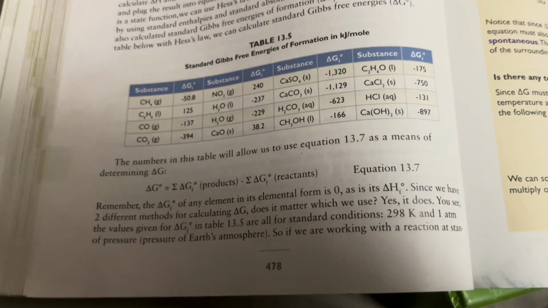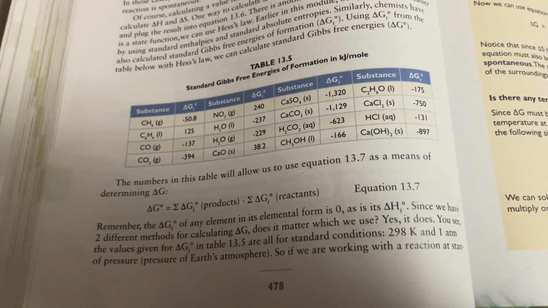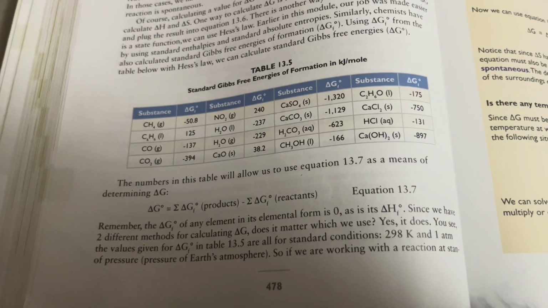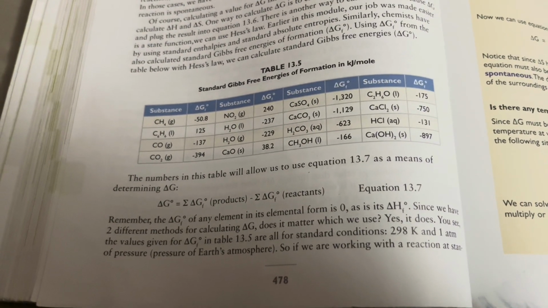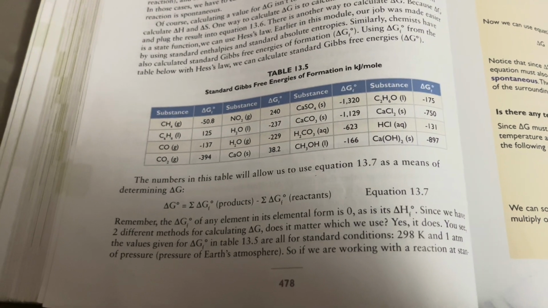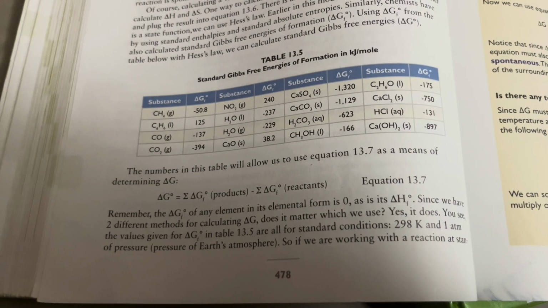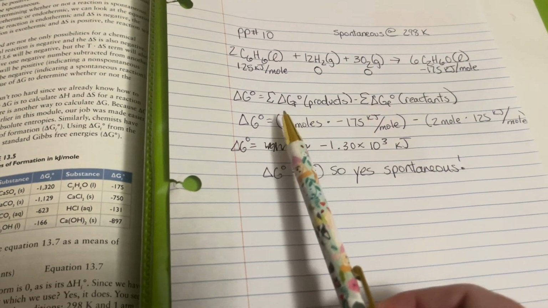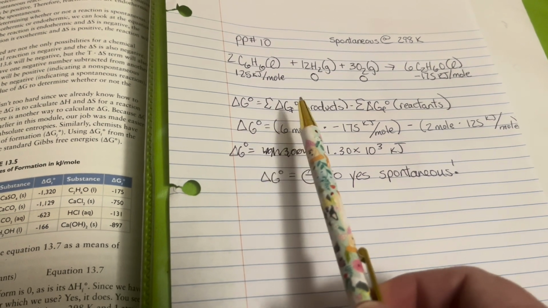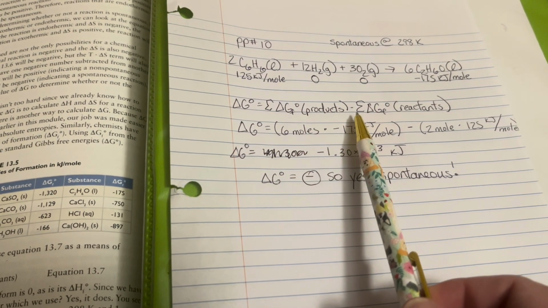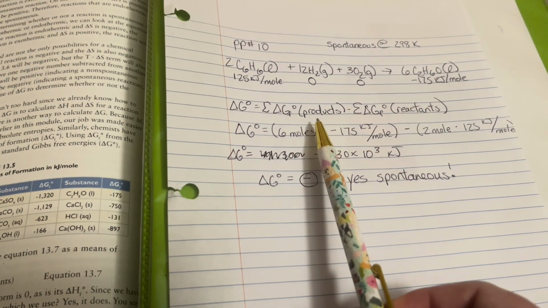I just want to highlight really quick that remember that the Gibbs free energy of formation at standard conditions of any element in its elemental form is 0, the same as its delta H of formation at standard conditions, okay? So I just want to pop that in here. So then when I'm calculating it out, I use the equation: the sum of the Gibbs free energy of the products minus the sum of the Gibbs free energy of the reactants, and that's of the formation, right?